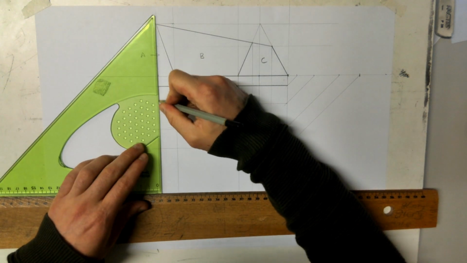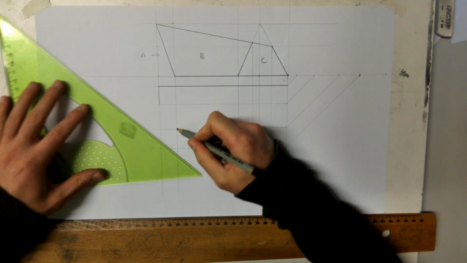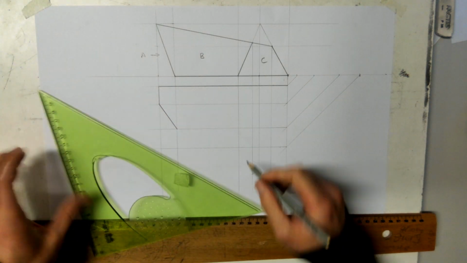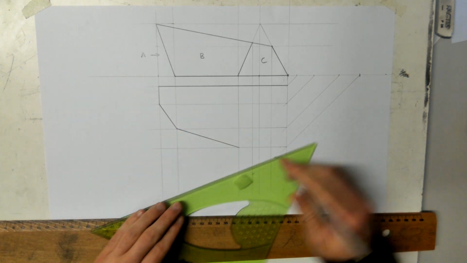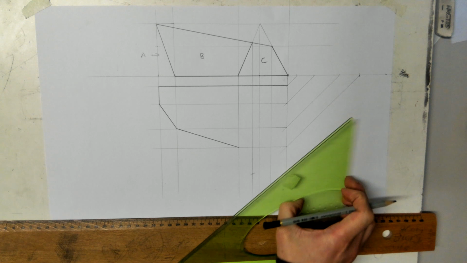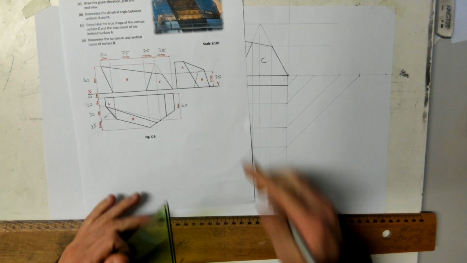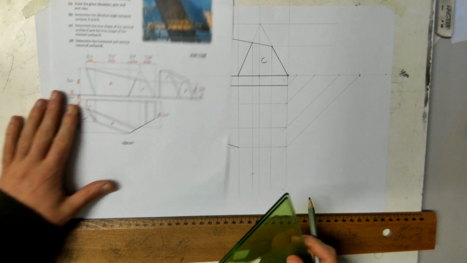So my 20 goes down to there, and then we have a line going in at an angle here, and then that extends on to that point there, and that connects back to this point here, which I have to find now from my end view.